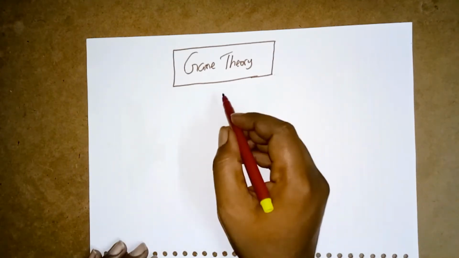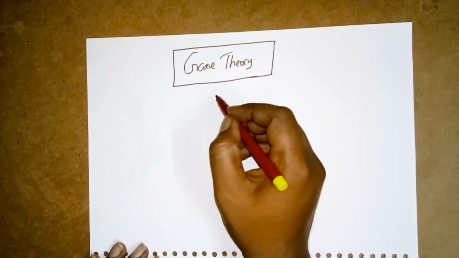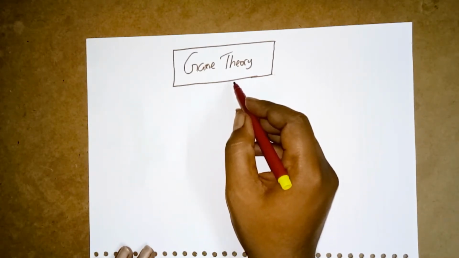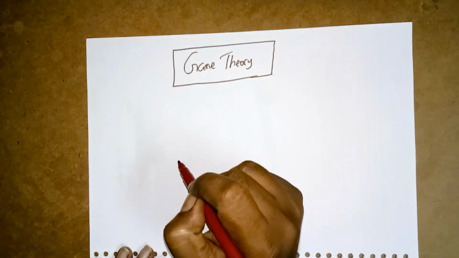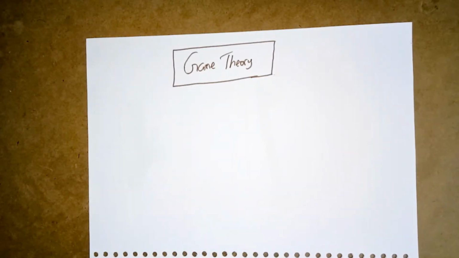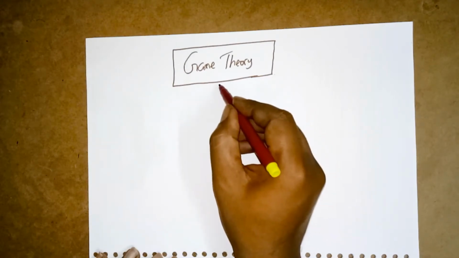Now we will see the different strategies and terminologies involved in this game theory. If we define game theory, we start by saying that a competitive situation is called a game, and the strategy of a player is the decision rule he uses for making a choice from his list of courses of action. Now we'll see what things are involved, so one by one we'll discuss.